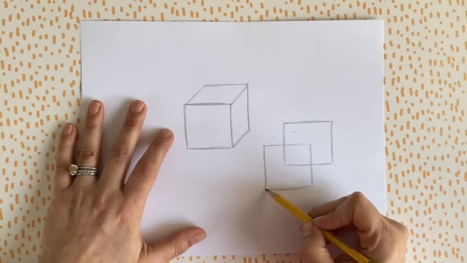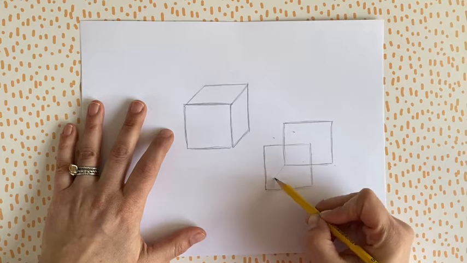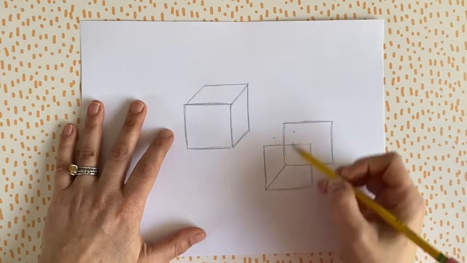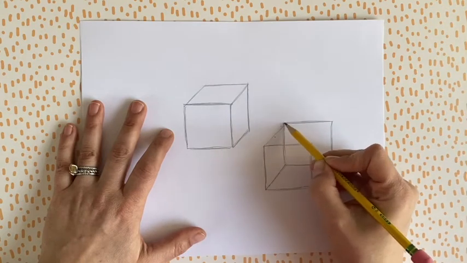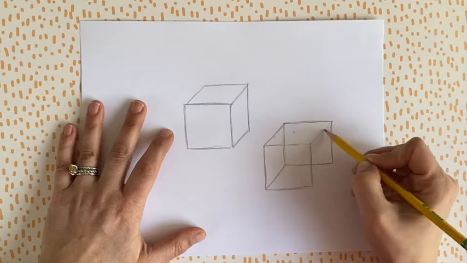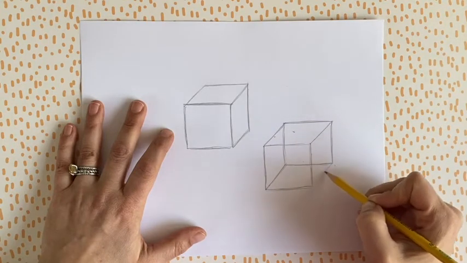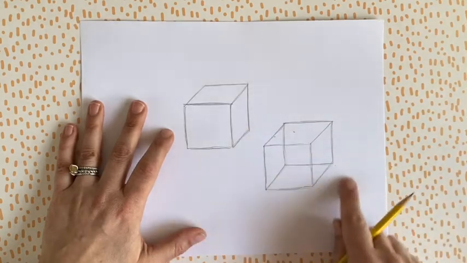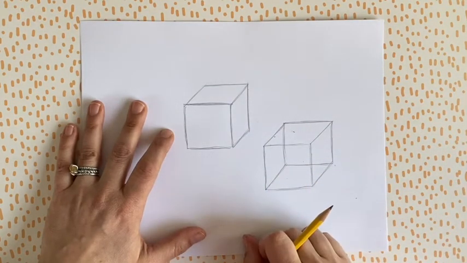Now, I'm going to take this corner, let's call it corner 1, and I'm going to connect it to corner 1 on this second square. Here's corner 2, here's corner 2, and I connect those with a line. Here's corner 3 and corner 3 on the back. Here's corner 4, and I connect those together. So now it looks like I can see right through it, or that it's clear.